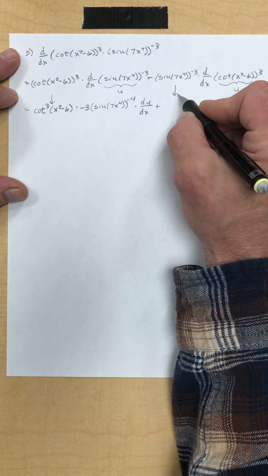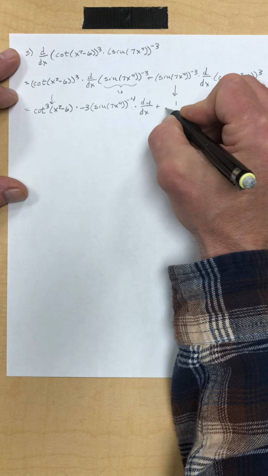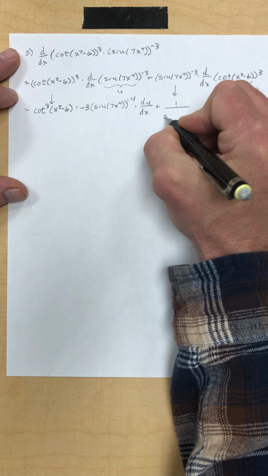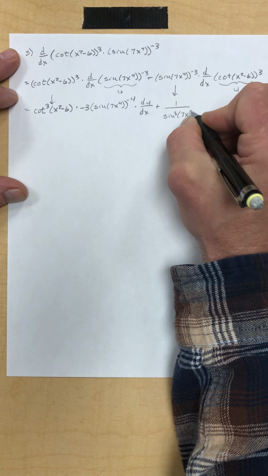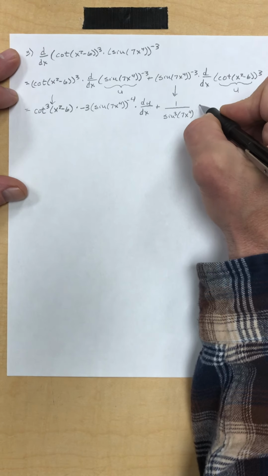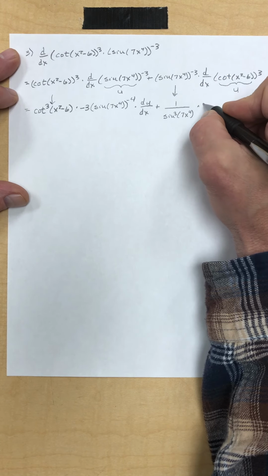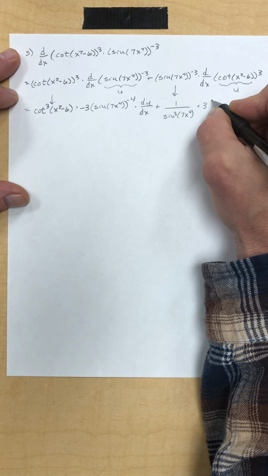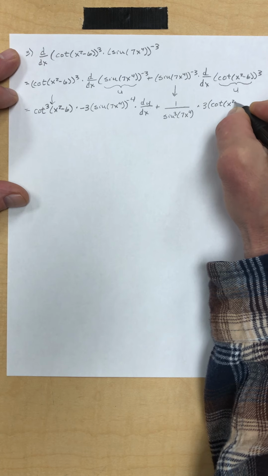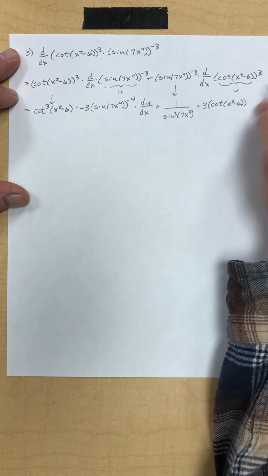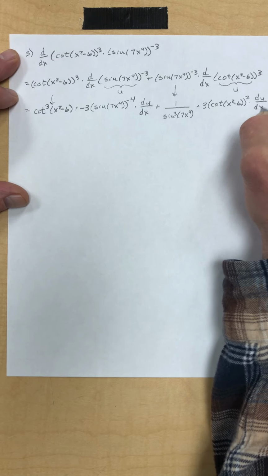Okay, and let's see, we bring this guy down. So this ends up being 1 over sine cubed of 7x to the fourth, like that. So this is u to the third, so when I take the derivative, I get 3u, which is cotangent of x squared minus 6, 3u squared times du dx.